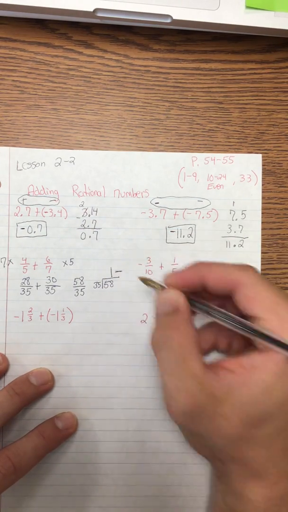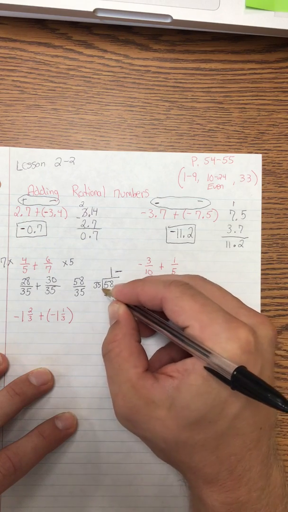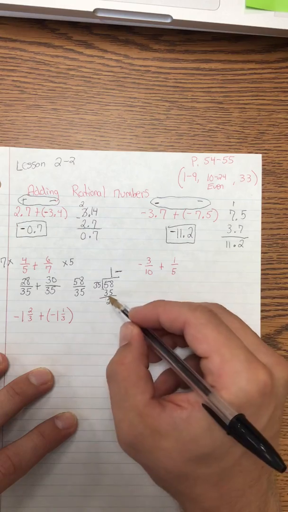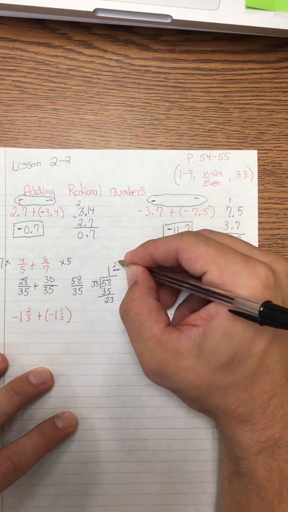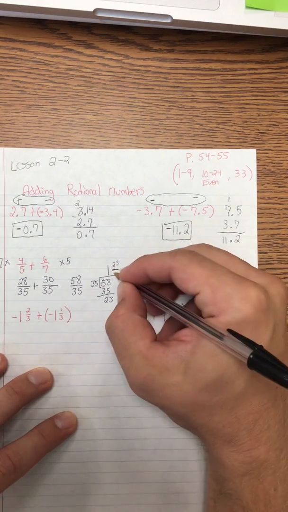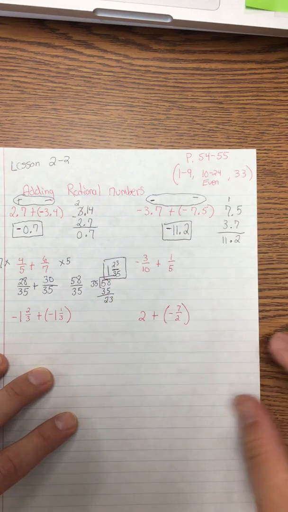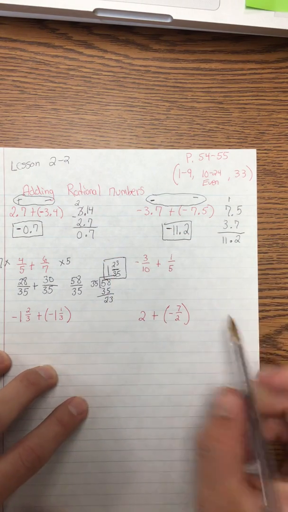Now we're going to make a mixed number out of this. Whatever I get after I subtract goes in my numerator, and whatever I divided by goes in my denominator. So 1 and 23/35. All right.